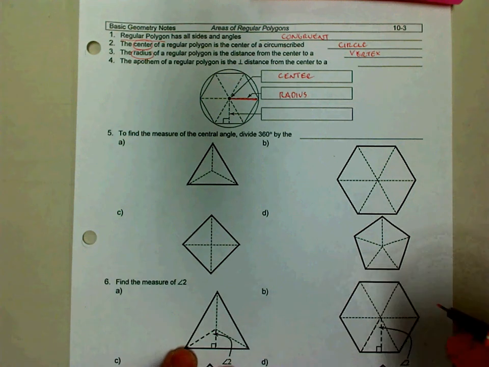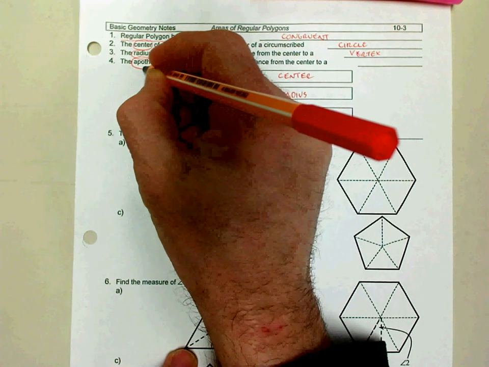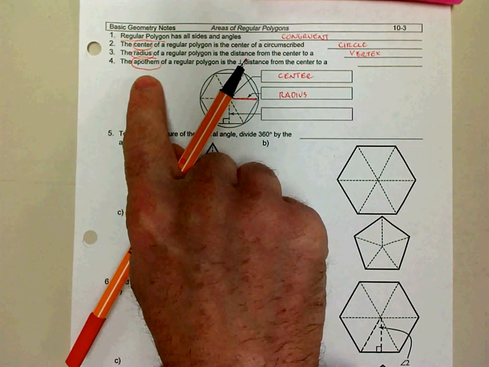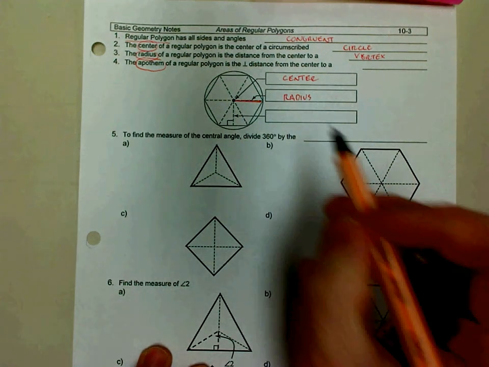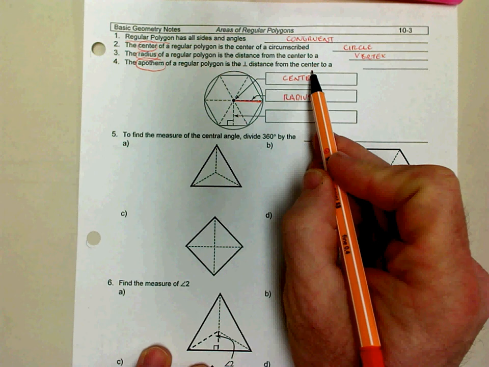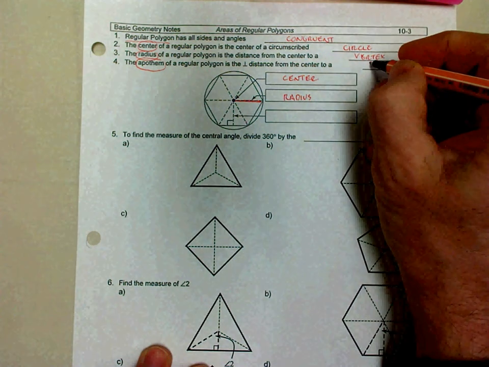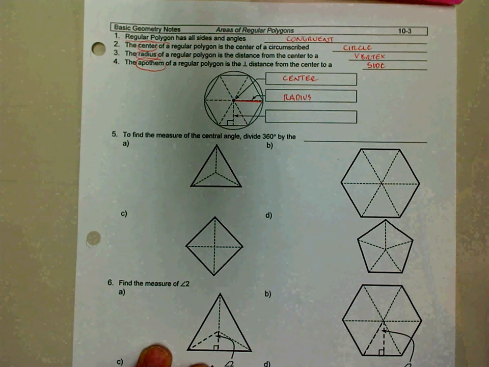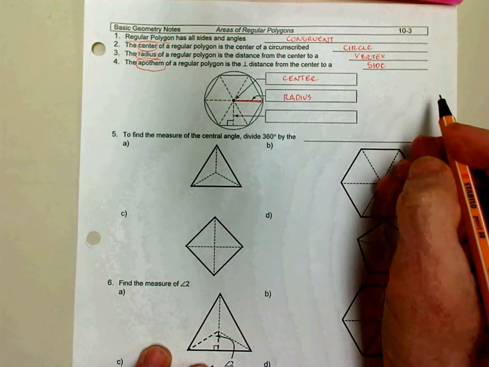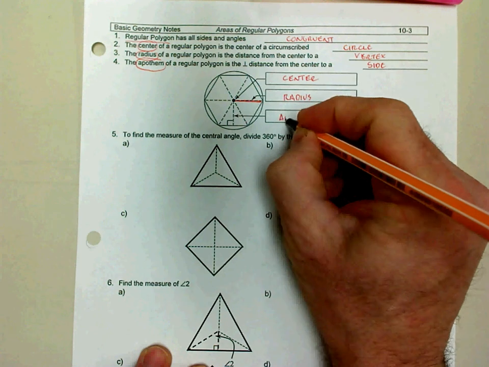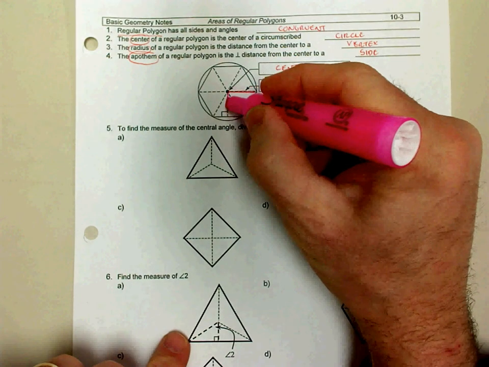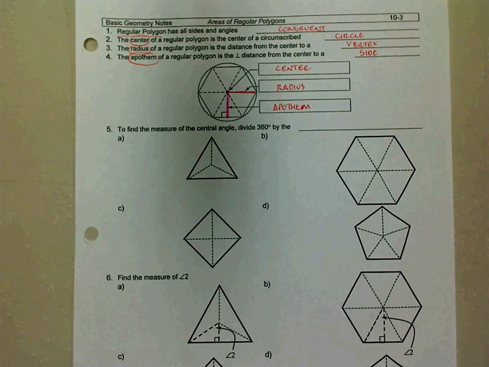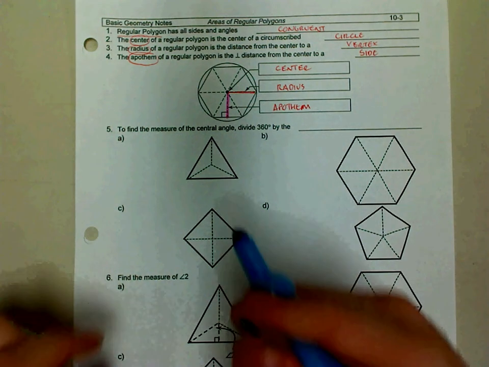Let's talk about our next term, which is a brand new one. It's called an apothem. Apothem sounds like possum. Apothem of a regular polygon is the perpendicular distance from the center to a side. Not just anywhere on the side, but perpendicular distance to it. In our example here, the apothem is shown by this length. It goes from the center and then intersects the side.